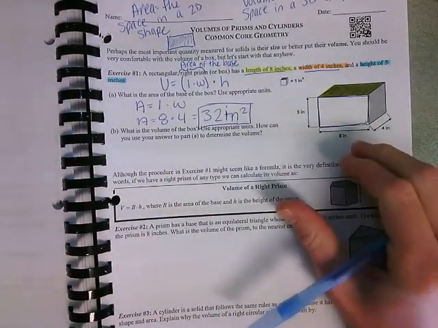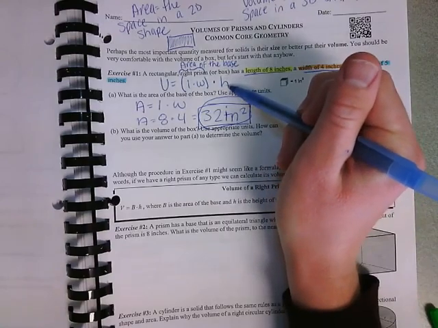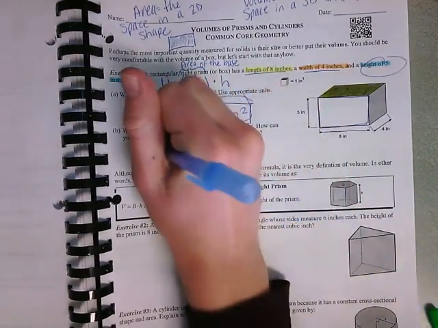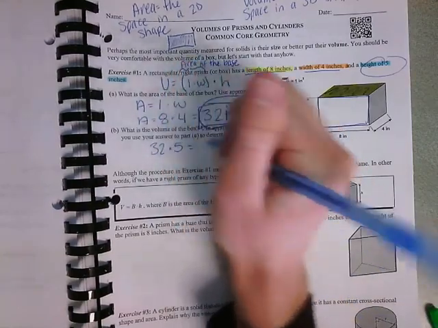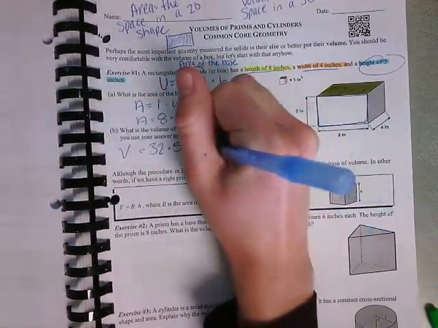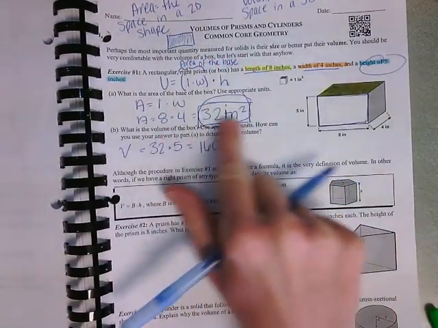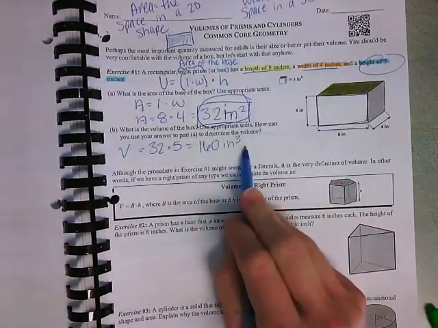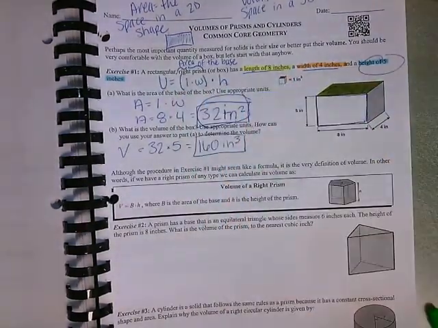Now to find the volume, all we're doing is taking the area of the base and multiplying it by our height. Okay, now my height is 5. So I'm going to do the area of the base, which is 32, times 5, which should give me 160 inches. So unlike area, where we do squared units, for volume we do units cubed. Okay, so be careful of the difference. All right, so the volume of this rectangular prism is 160 inches cubed.